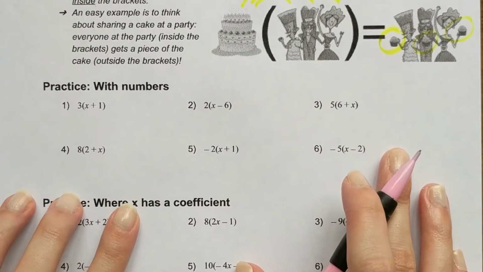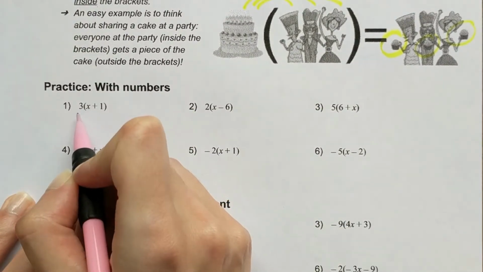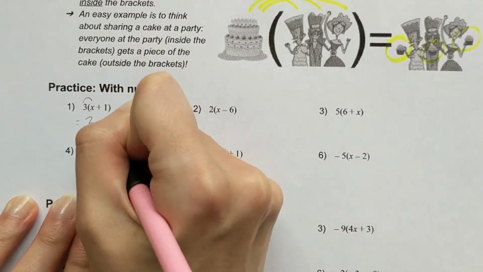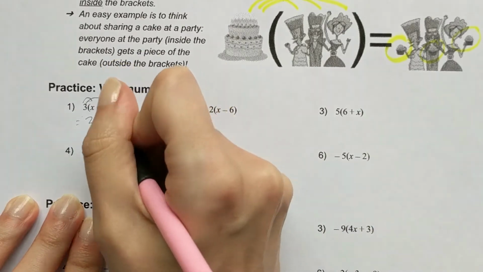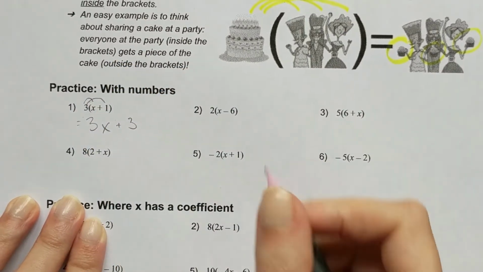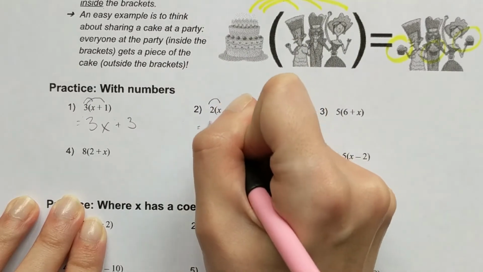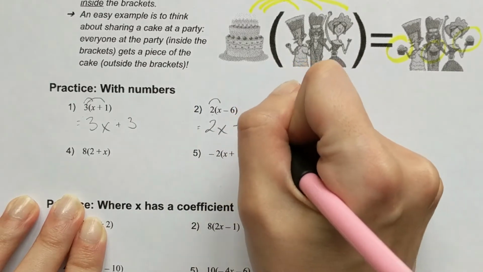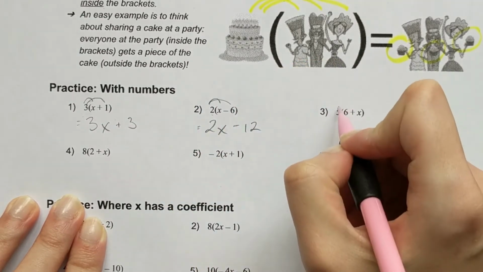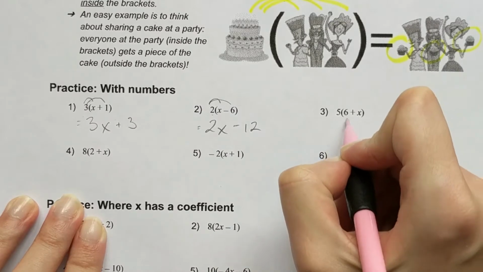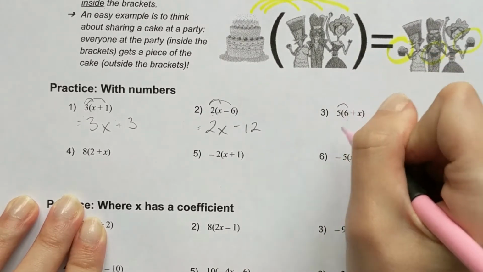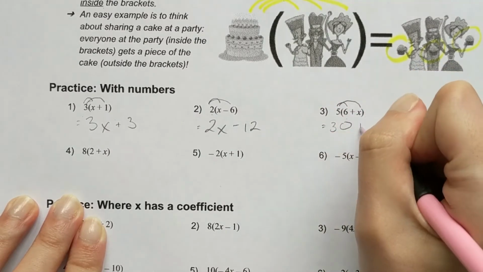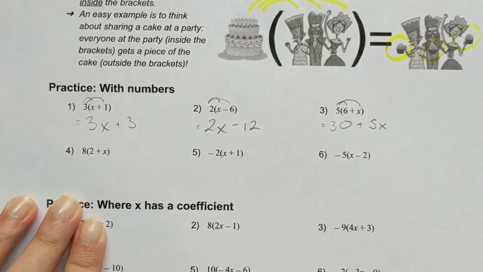Let's get started. Practice with some numbers. So we have 3 times x plus 1 here. We're going to multiply 3 times x to be 3x, and 3 times 1 to be positive 3. Number 2, 2 times x is 2x. 2 times negative 6 is negative 12. Number 3, 5 times 6 plus x, so we do 5 times 6, which is 30, and 5 times x, which is 5x.